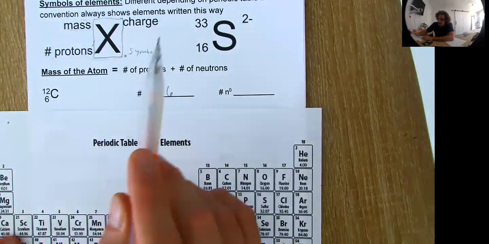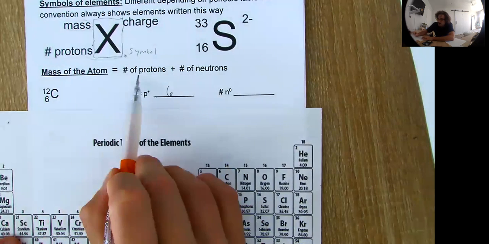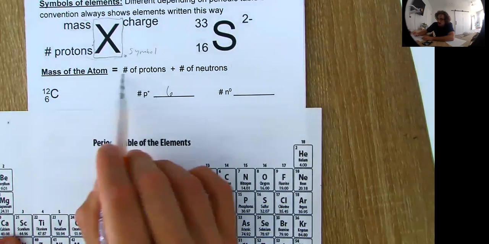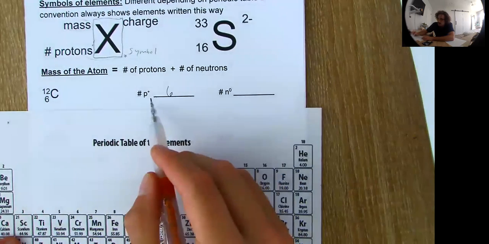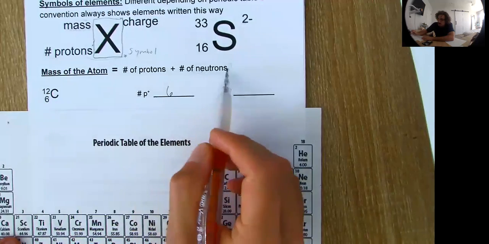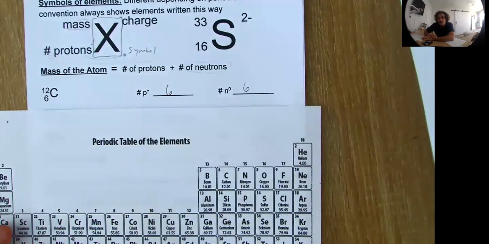Okay, remember that the mass number equals the number of protons plus the number of neutrons. This is the equation we're working with right now. It's a simple addition equation. So if there are 6 protons and the mass number is 12, how much is the number of neutrons? It's going to be 6. Okay, you can figure that out any way you need to.